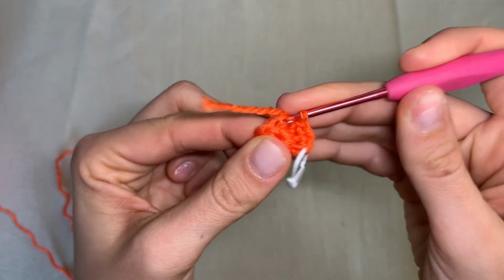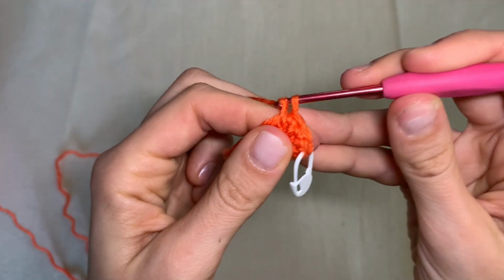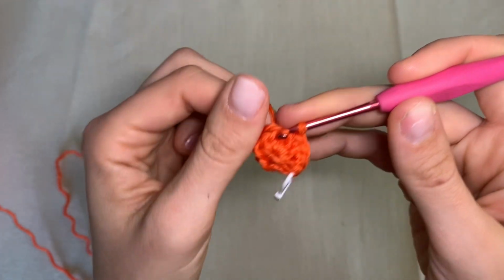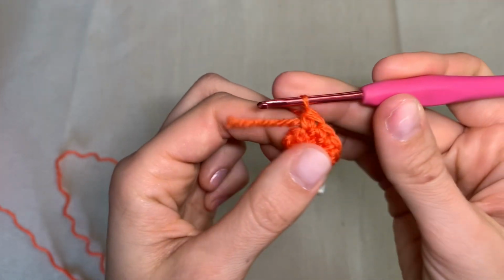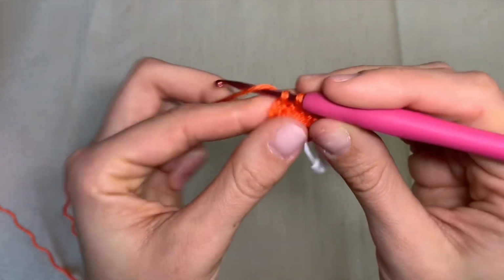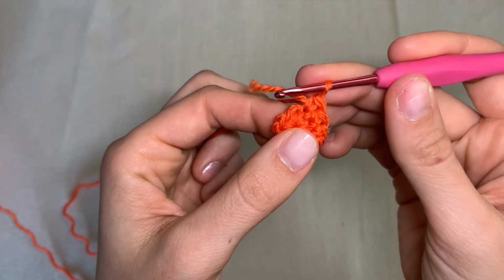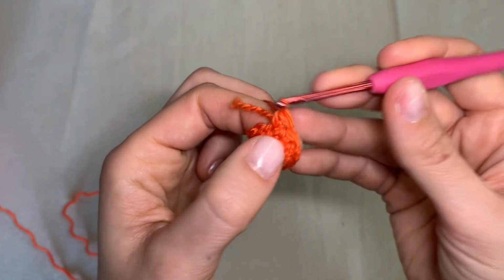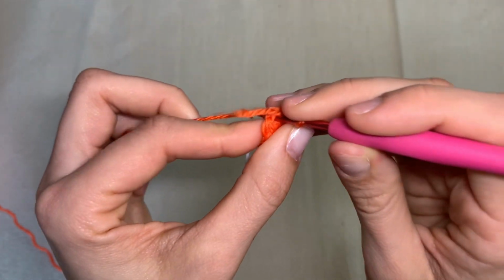And I could say, even if you finish this row and your tail is still not hidden, you will be able to continue bringing it for the next round. But I will say, after you hide it on this row, you can feel more than confident to cut it off and it will be secure. It's not like it's gonna come off at some point around your project, okay?